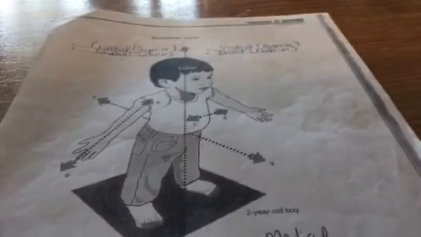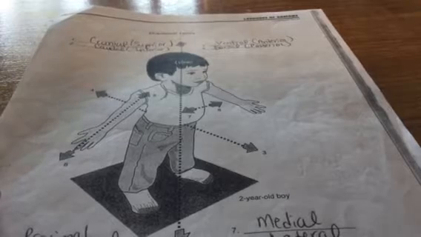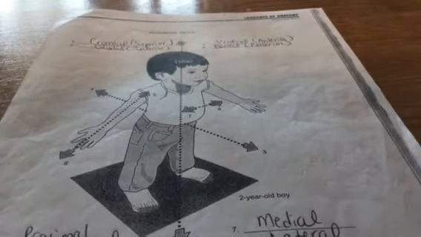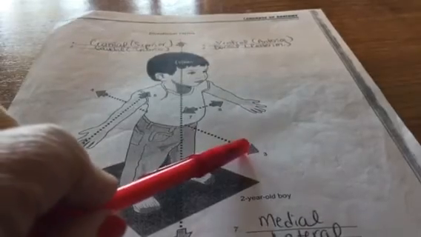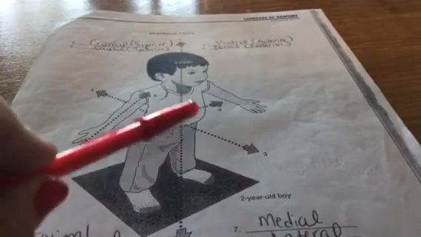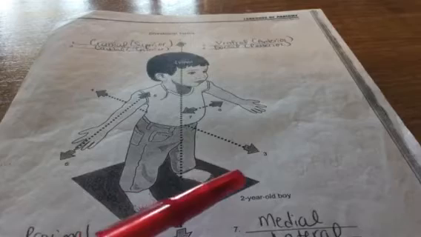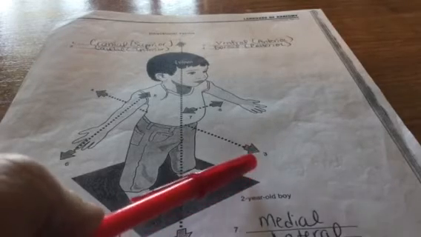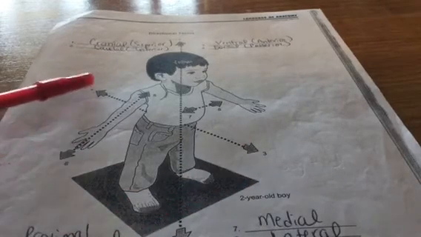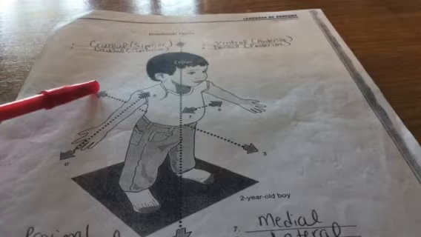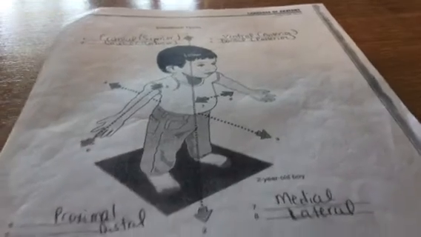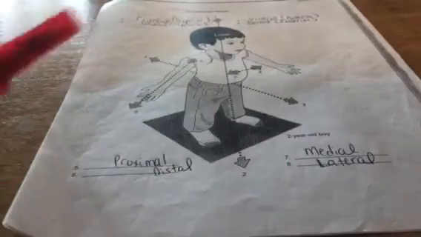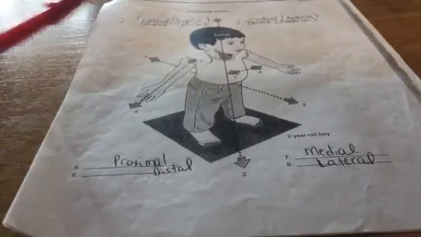So if you look on here, you have to find number 3. Number 3 is pointing toward the front. So number 3 is right here. That is the front side of this 3-year-old's body. So that's ventral or anterior, versus the back side of the body, which is dorsal or posterior. Once again, opposites.